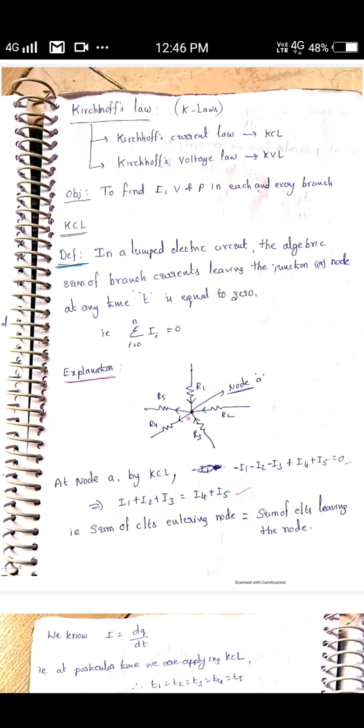So Kirchhoff's laws are applicable for lumped circuit elements, and these laws are of two types: Kirchhoff's current law and Kirchhoff's voltage law. First, let me explain Kirchhoff's current law. What is the definition of Kirchhoff's current law? In a lumped, meaning visible, electric circuit, the algebraic sum of branch currents leaving a junction or network at any one particular time t is equal to 0.